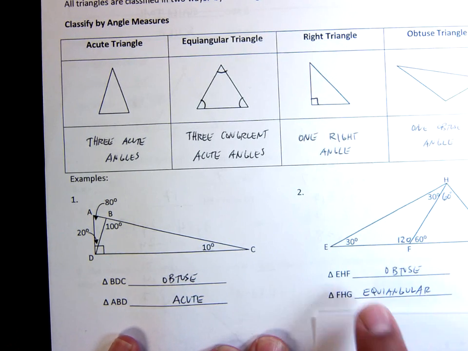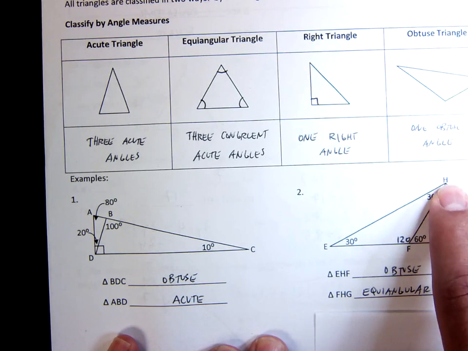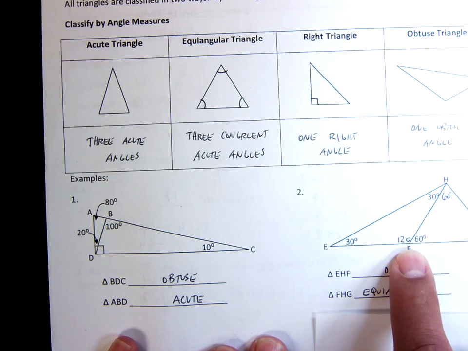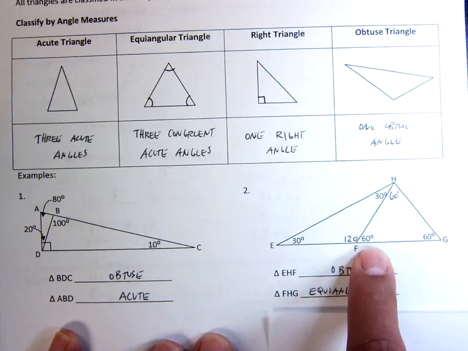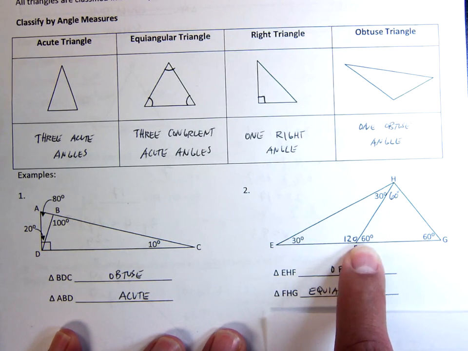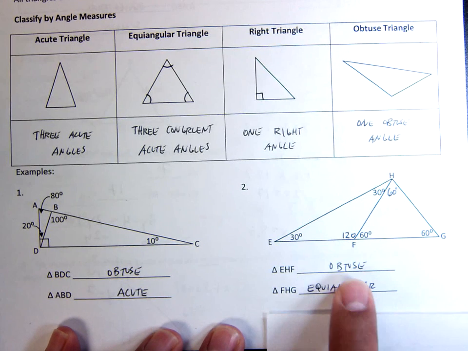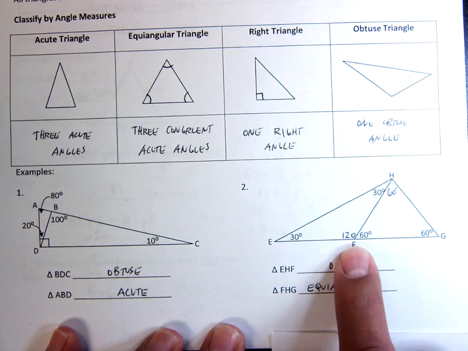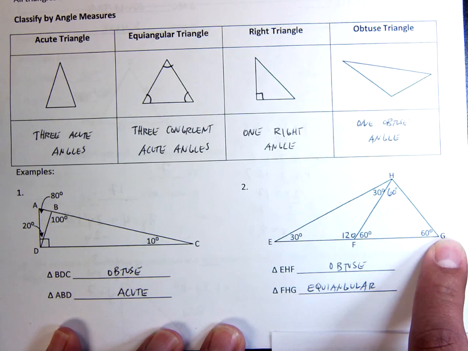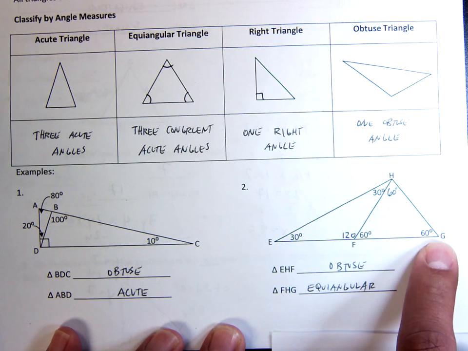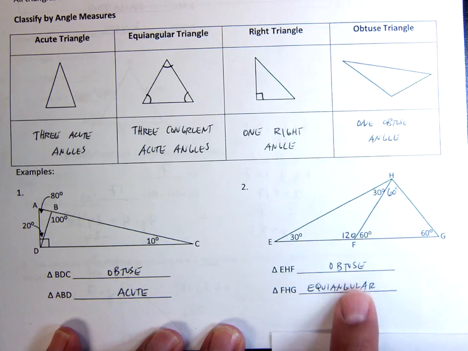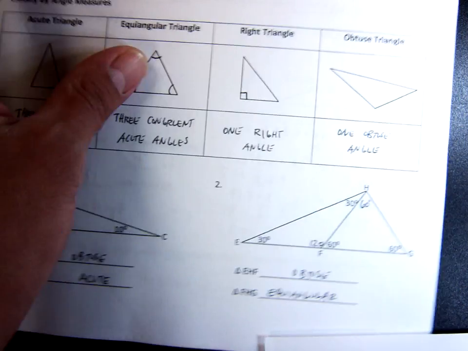Over here, we're talking about EHF. Again, I should see another linear pair right here. If this angle's 60, this one has to be 120 because they do make a straight line. And so EHF has a 120-degree angle, so that makes it an obtuse triangle. FHG, 60 degrees, 60 degrees. That one also must be 60 degrees. That's an equiangular triangle.